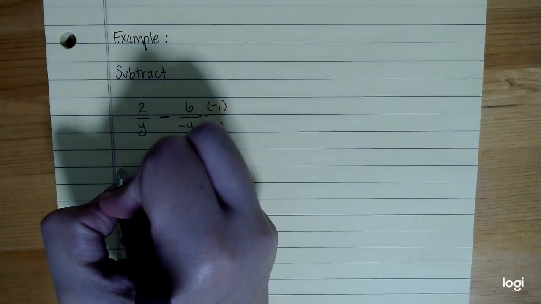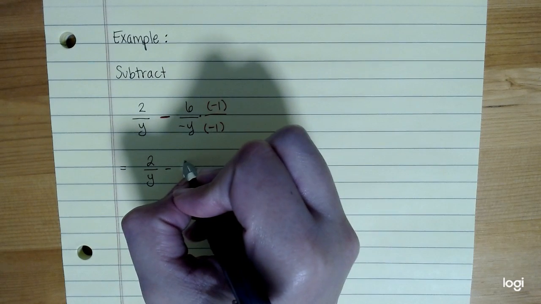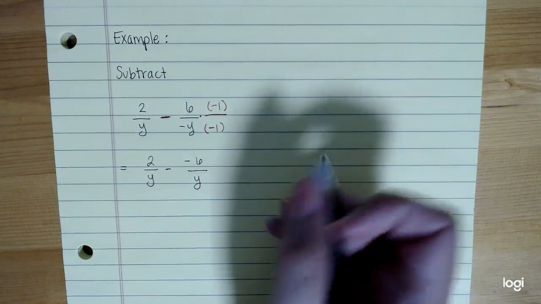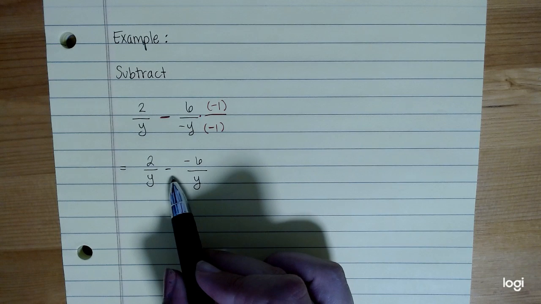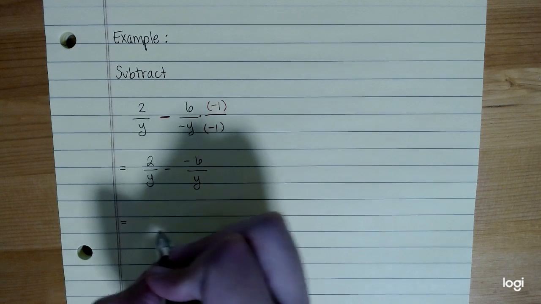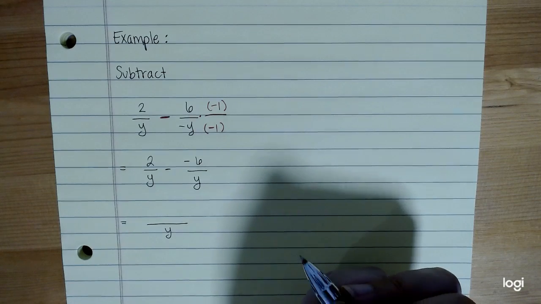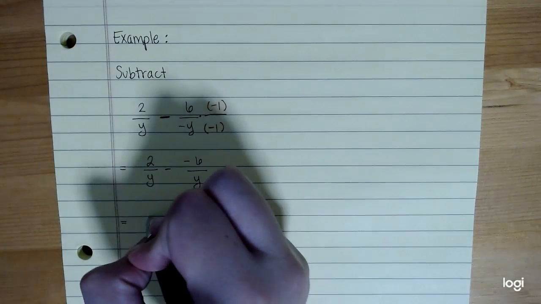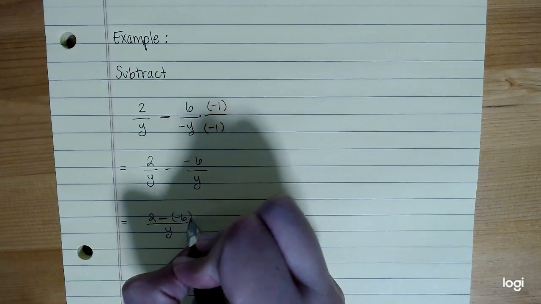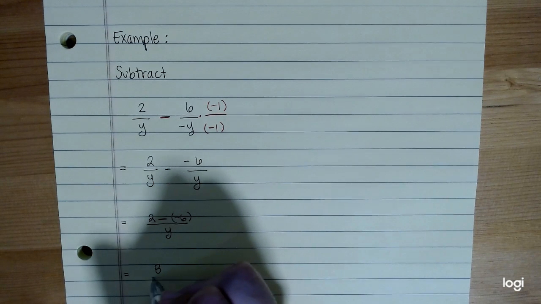So then this is going to look like 2 over y minus, so my new numerator is -6, and that new denominator over there is a positive y. So now we're just going back to subtracting rational expressions with the same denominator, which we like. So now I know the difference is going to have a denominator of y, and that numerator is going to be 2 minus a -6. And so that becomes 8 over y.